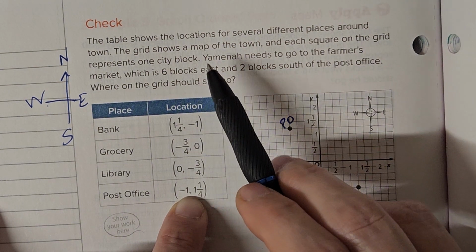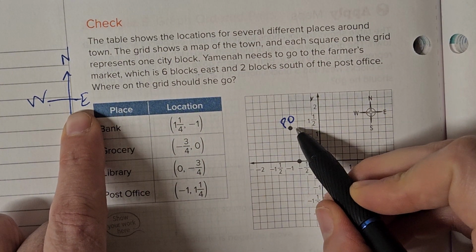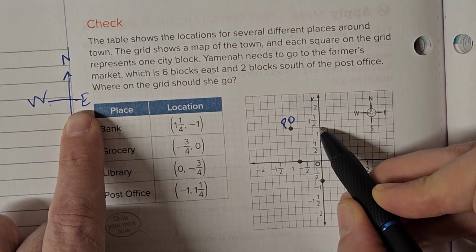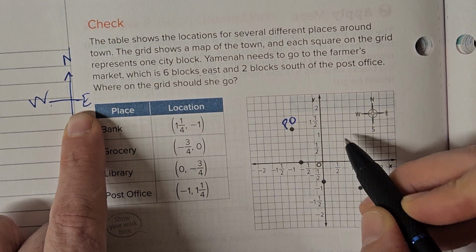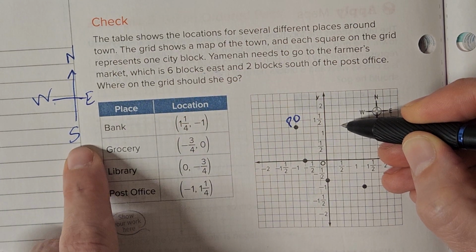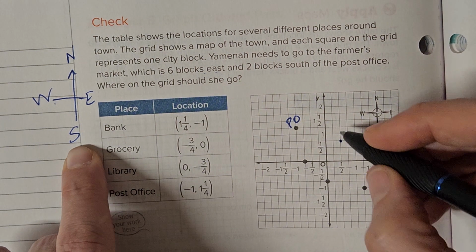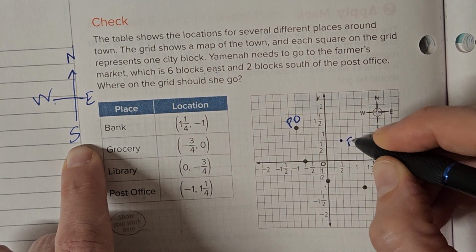Remember we read that? Each square on the grid is a block. So we've got to go 6 blocks east. And east is to the right. 1, 2, 3, 4, 5, 6. Oh boy. And 2 blocks south. South is down. 1, 2. That is where the farmer's market is.